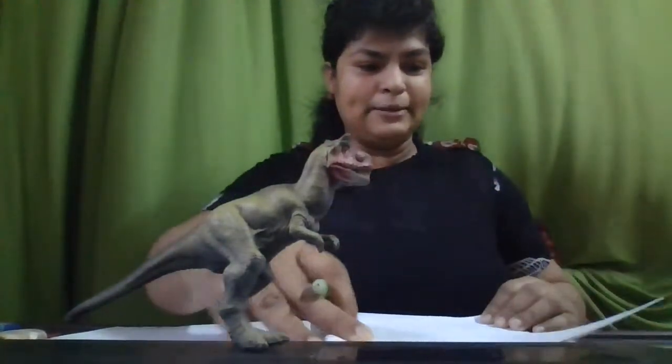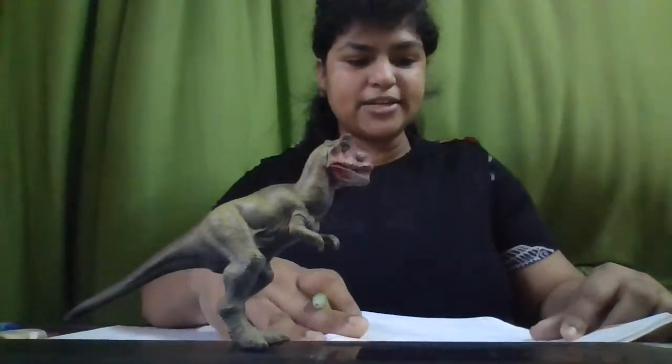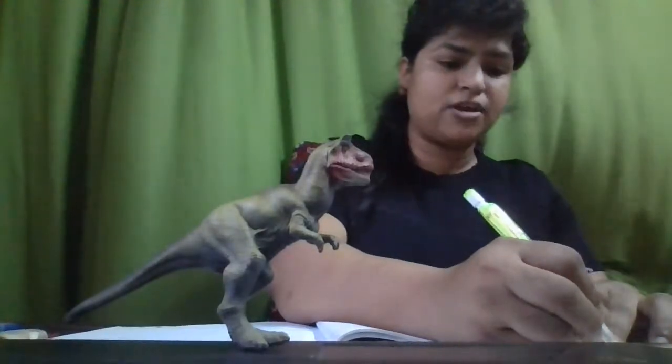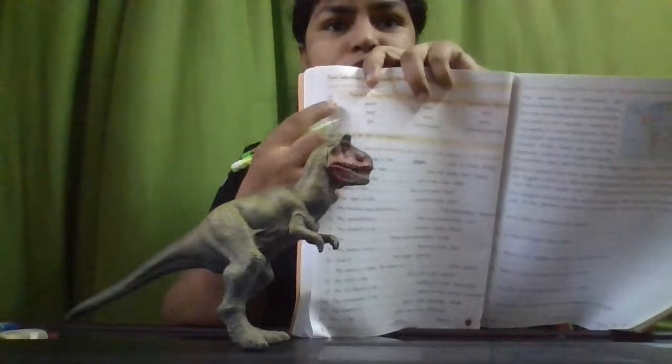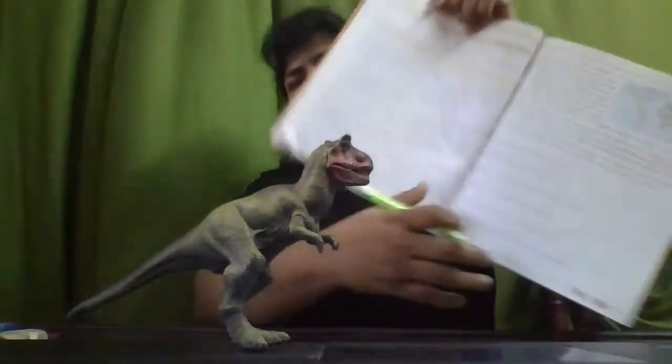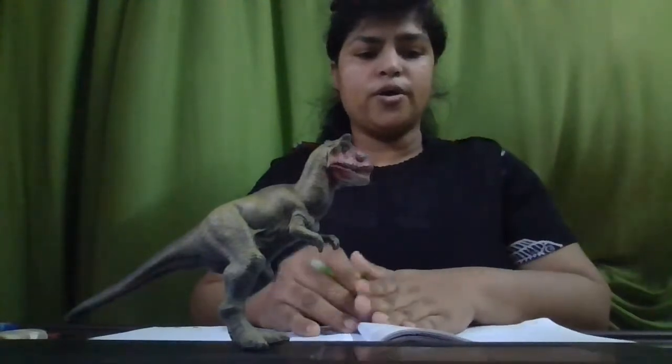Then some adjectives have irregular forms. These are very, very important. Can you please put an asterisk over here which says you should learn them by heart? Please do it.